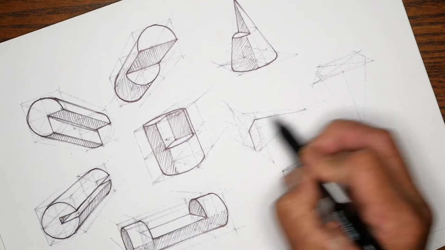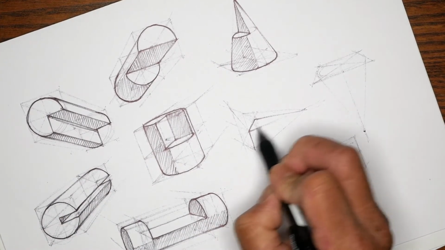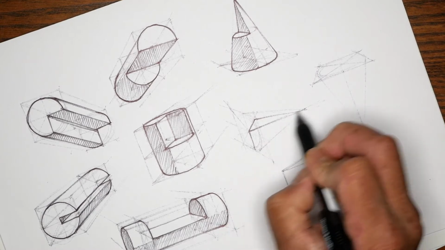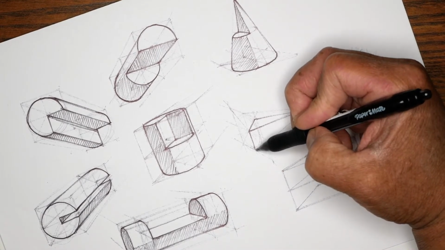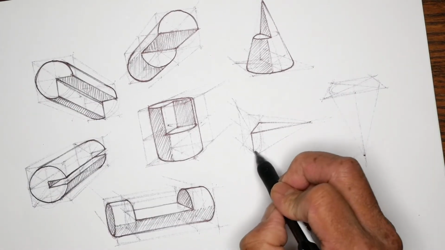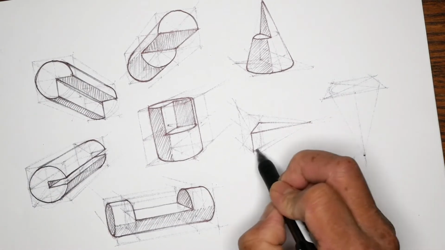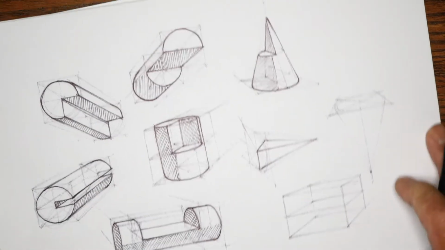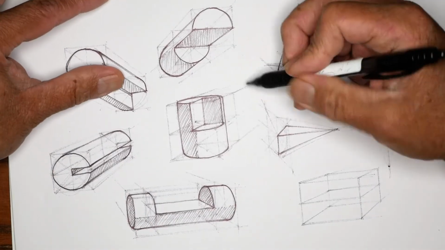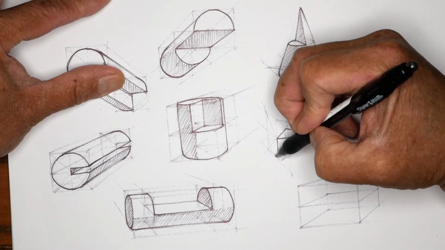It folds, so I'll be able to see this edge. Hits that bottom part of the ellipse, goes to the point, because that's the nature of its form, right? It's conical. And if that's all I want to show, then I can come in and hardline.